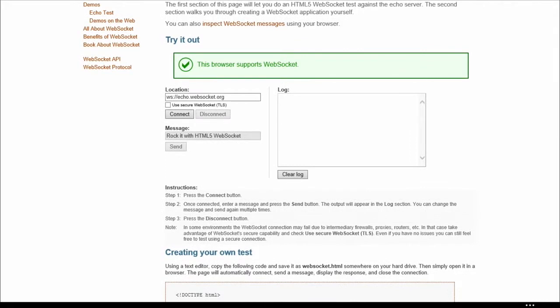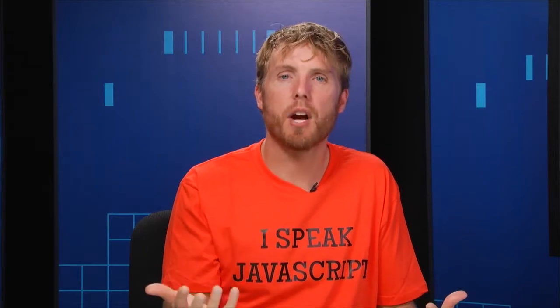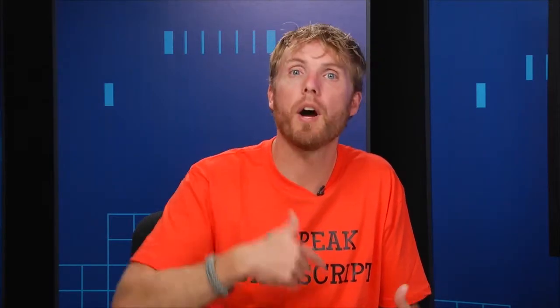And it has for its location this URL. Now notice this URL is preceded with ws. That's the scheme for this WebSocket: ws://echo.websocket.org. This is a nice URL for you to remember, because if you're starting to use WebSockets and you want to do some testing, you can just use theirs. They've got a nice little echo one.